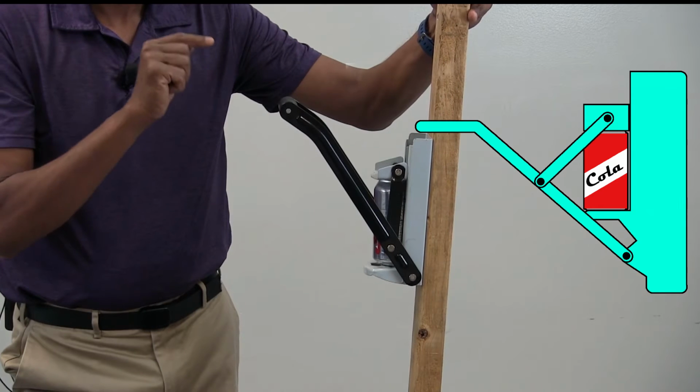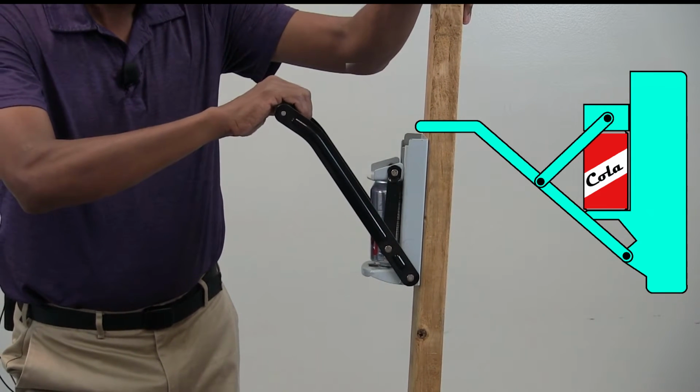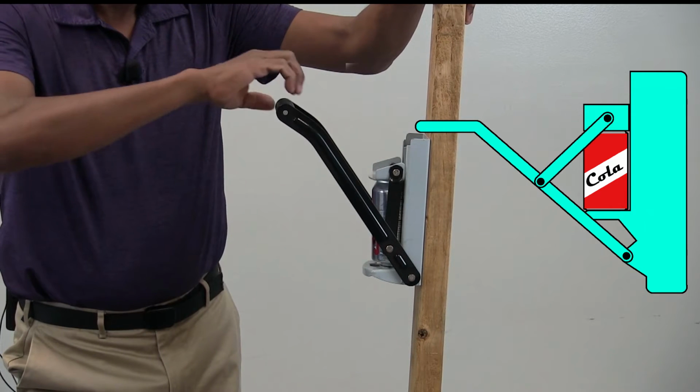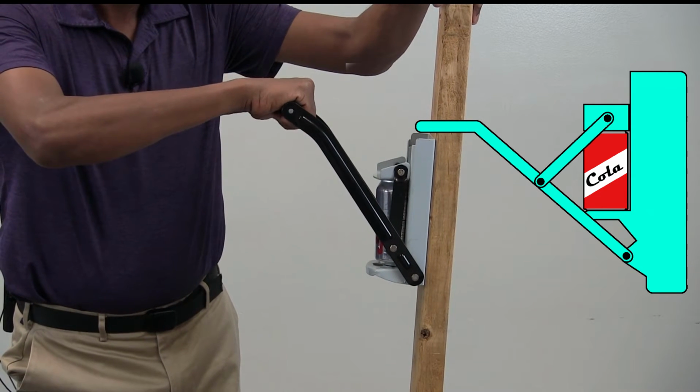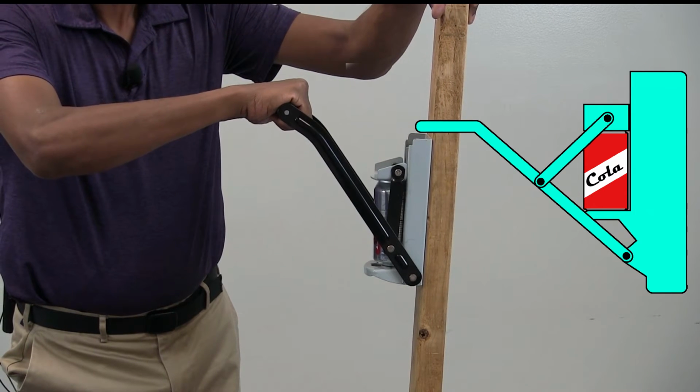And that's exactly what I am going to do now. So here is a simple can crusher. Can is placed, and I am going to apply a force on the handle and watch what happens.